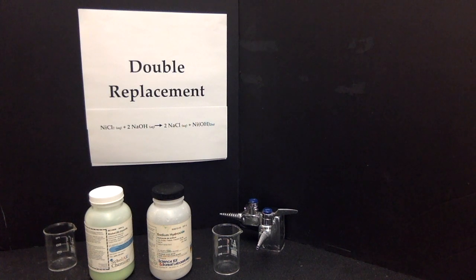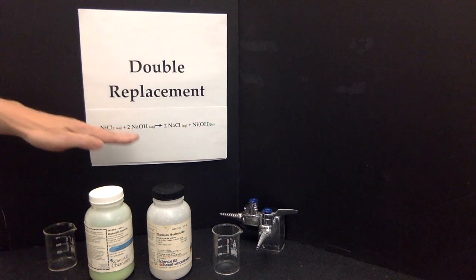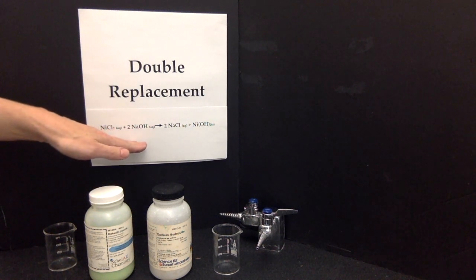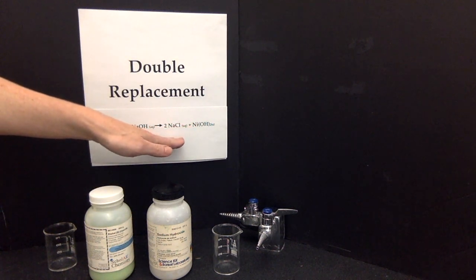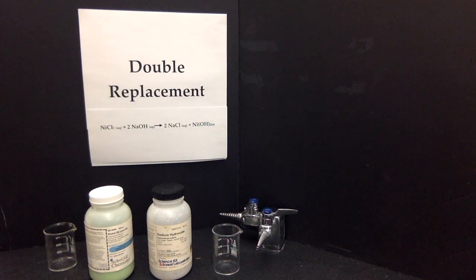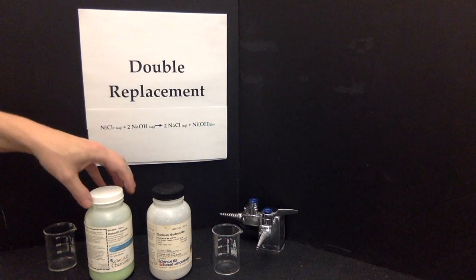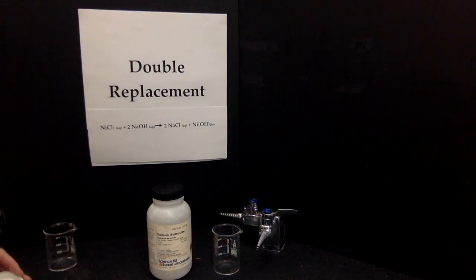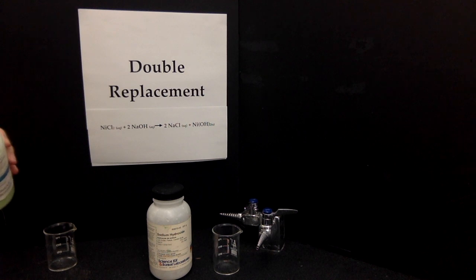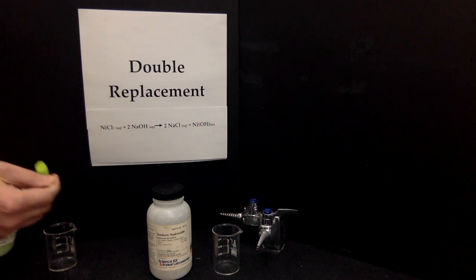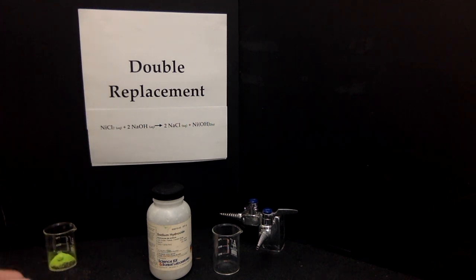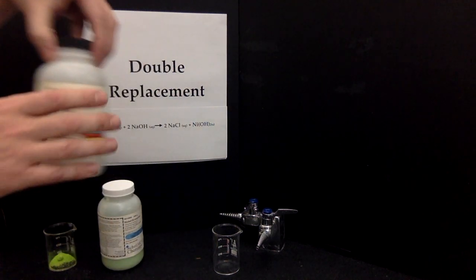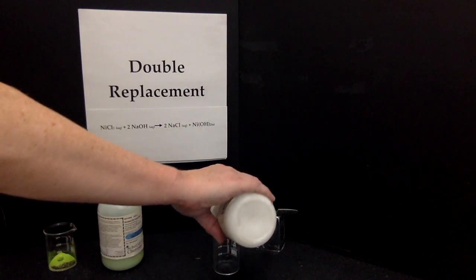Double replacement reactions are reactions between 2 compounds that produce 2 compounds, usually ionic compound with ionic compound, to produce an ionic product and a second ionic product. The reactants I've chosen for today, we're going to use nickel chloride, which is a green powder, and some sodium hydroxide, which I can just pour a little bit in.